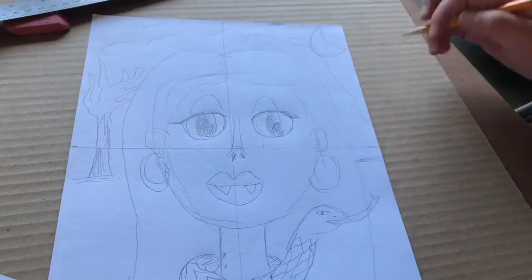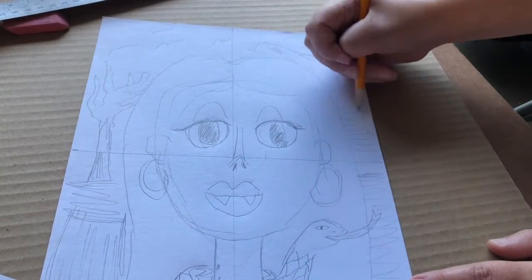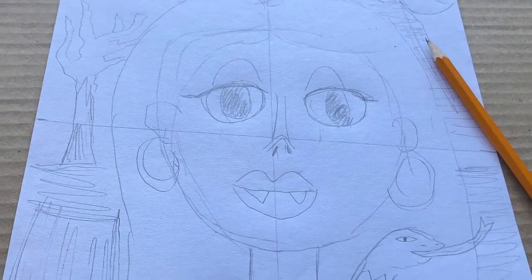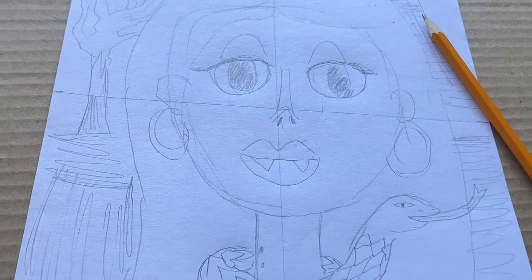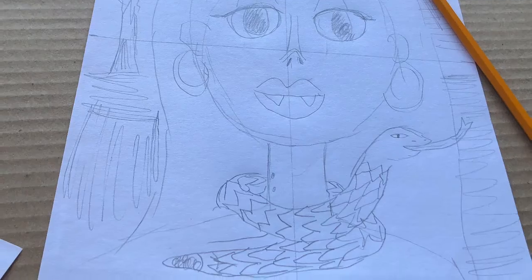When you sketch, it could be a simple sketch, and then when you move on to your final project, you can add more details. As you see here, here's my example of my sketch before I transferred it over to my final drawing.